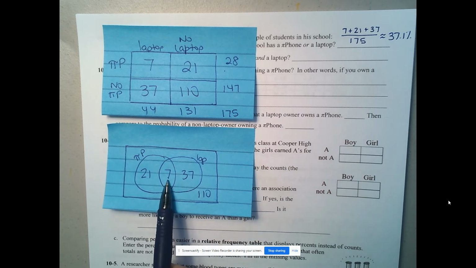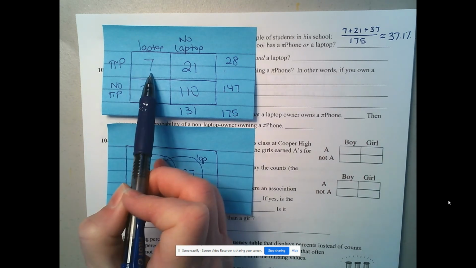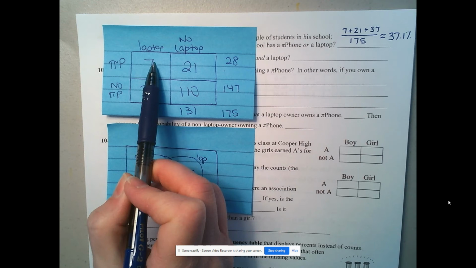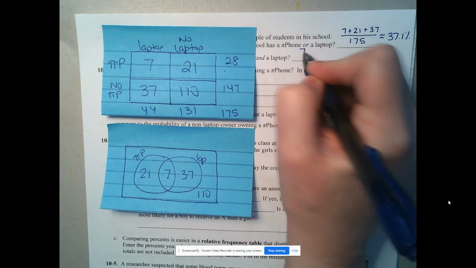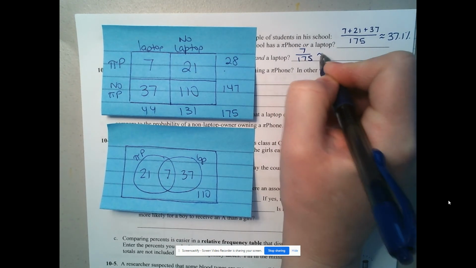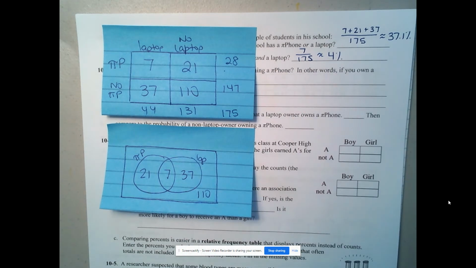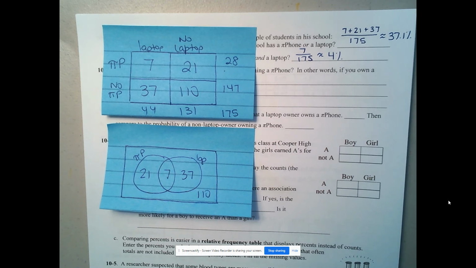So the 7 in the center of the Venn diagram, it's also the 7 kids here that were under laptop and across from Pi phone. That would be 7 kids out of 175, or approximately 4% of the population. Is there an association between owning a laptop and owning a Pi phone? In other words, if you own a laptop, are you more likely to own a Pi phone?